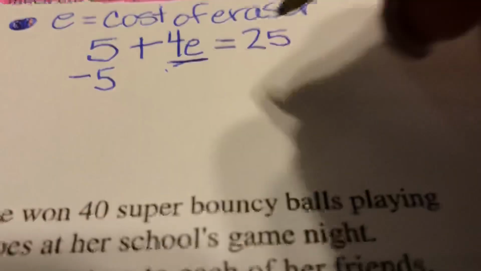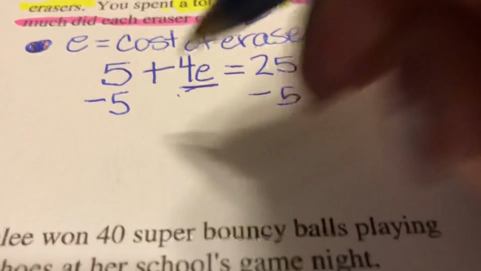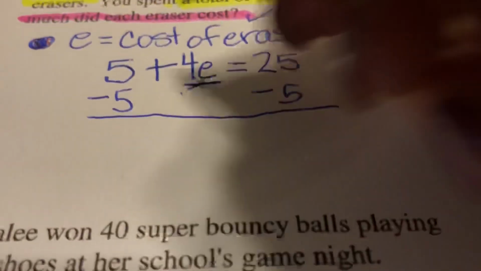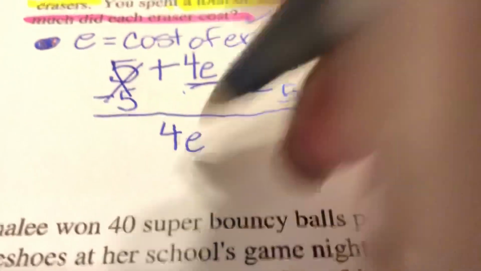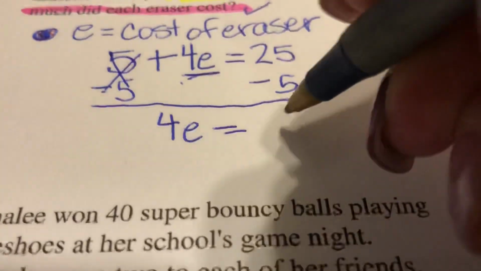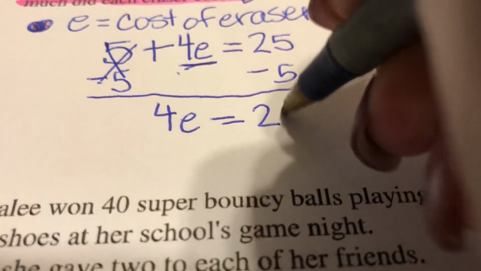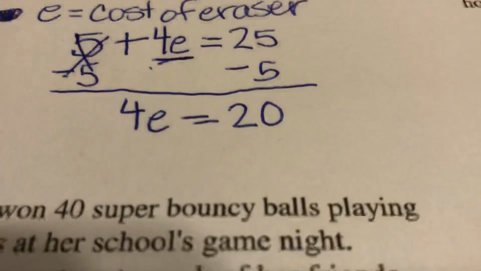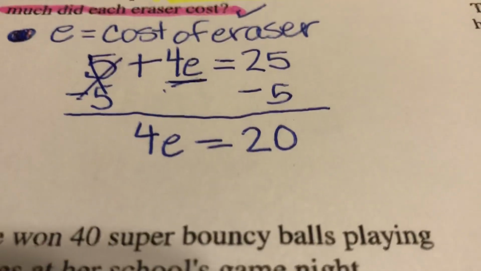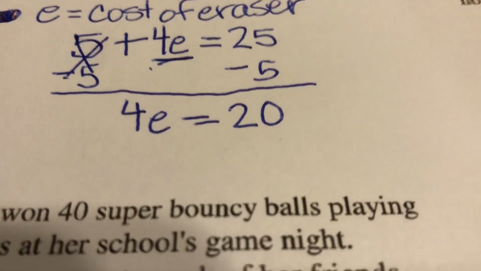Sorry about that. And I'm going to subtract 5 from both sides. Since it was a positive 5, to get rid of it, I subtract it. That's going to cancel, and it's going to leave me with 4E on this side. And then 25 minus 5 is going to give me 20. So I know that the 4 erasers equaled a total of $20 just on their own.